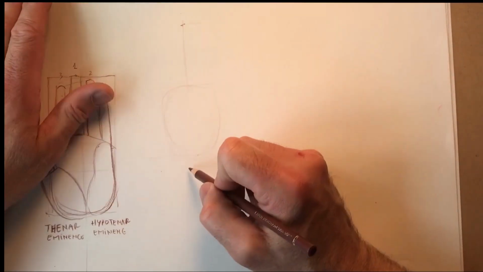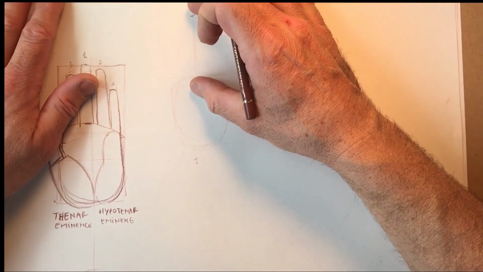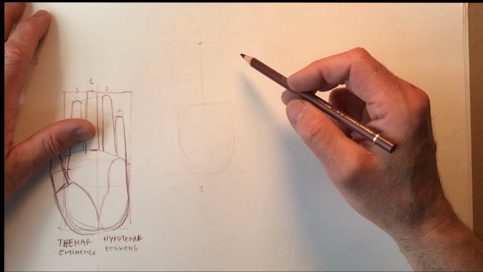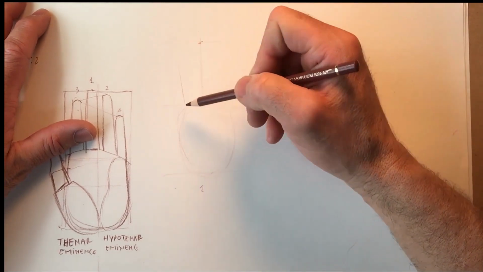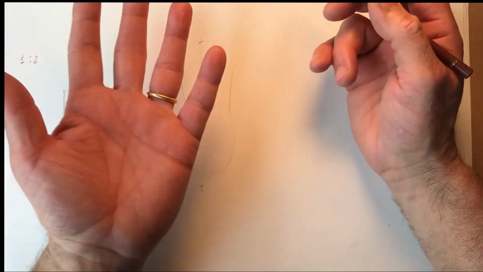So now, this is phase one, right? I block in the palm, and I block in the finger with the correct length in relation to the length of the palm. So now I know that at this point I can block in the other finger. I have one here, and one here. In this case, I keep it just plain, simple.